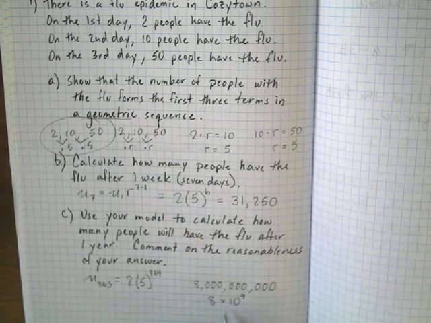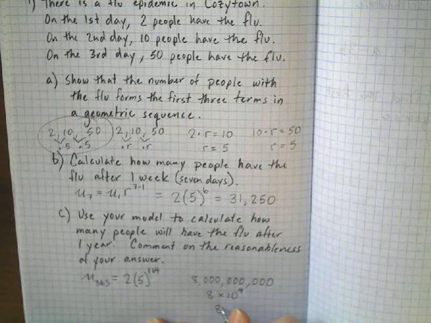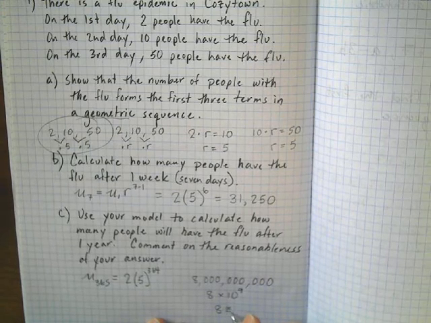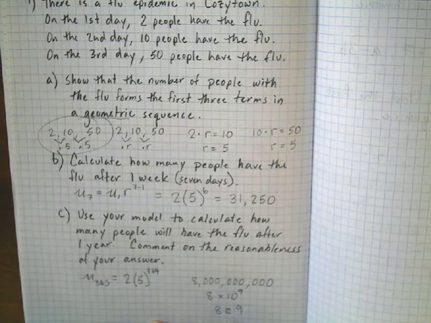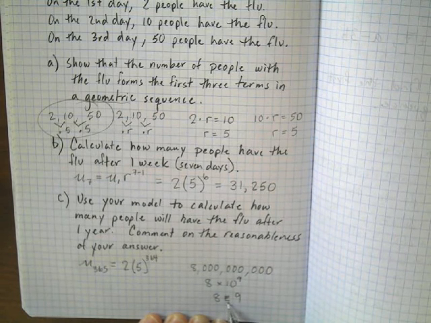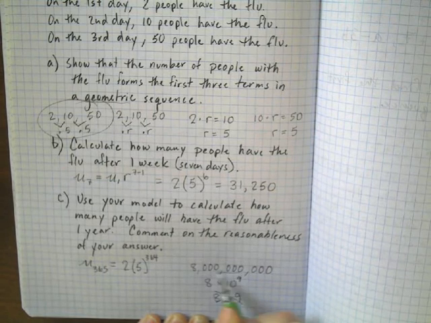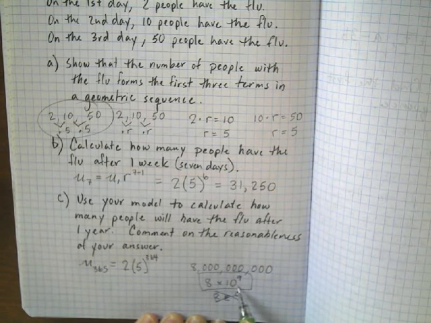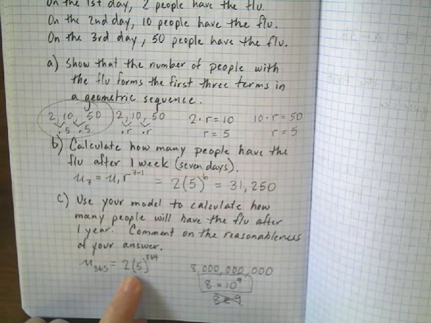By the way, if this was on a calculator, this would be 8E9. That's what that would look like on a calculator, 8E9. When you're writing answers that are really, really big or really, really small, you do not use calculator notation. Do not write it like this. You need to change that E to the 9th to times 10 to the 9th. Okay, so why is this not reasonable? Well, it would be more than the population of the Earth.